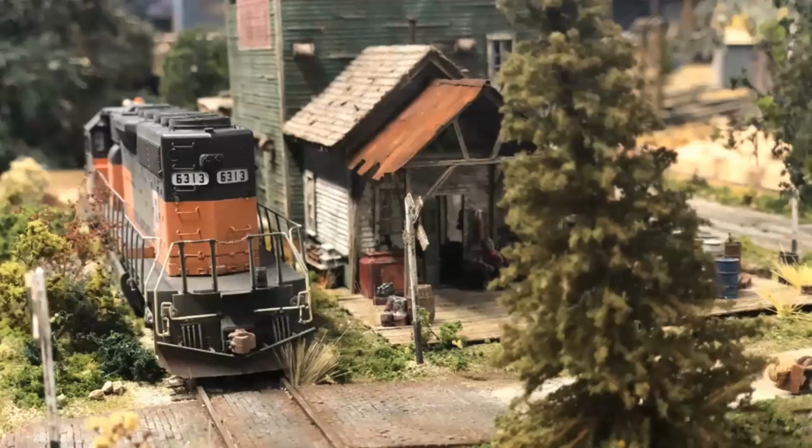This is actually an SD40-2. This is a Scale Trains locomotive, again, that I weathered, but it's displayed on a module that Dave built years ago. This is a craftsman kit on this module, Dave. I can't remember which one it is. I'm sure you do. It's Fine Scale Miniatures. Can't remember the exact kit, but yes, Fine Scale Miniatures.